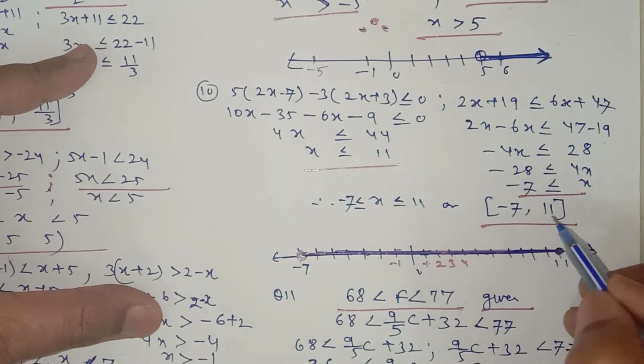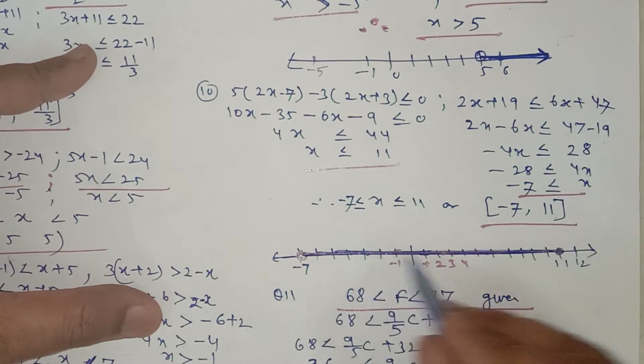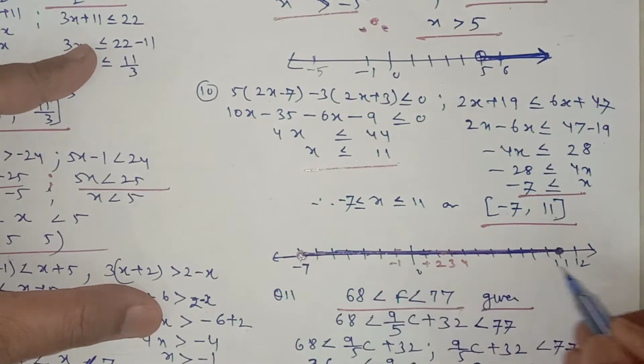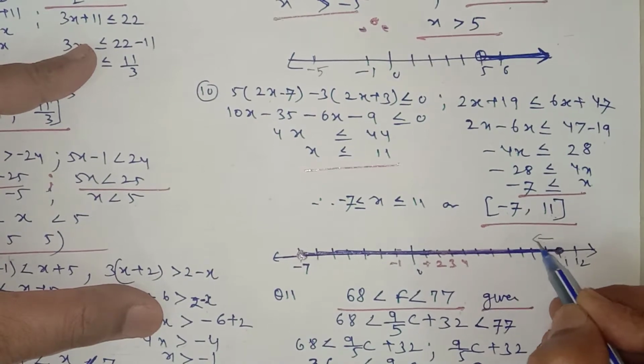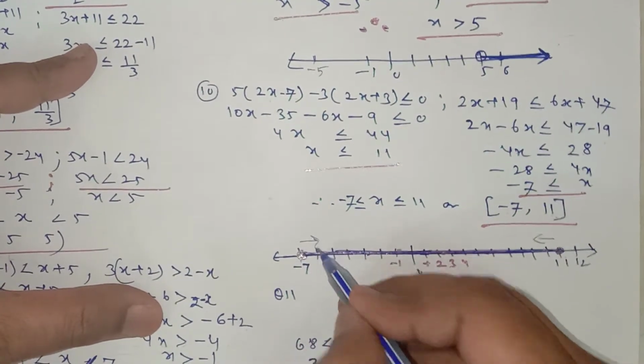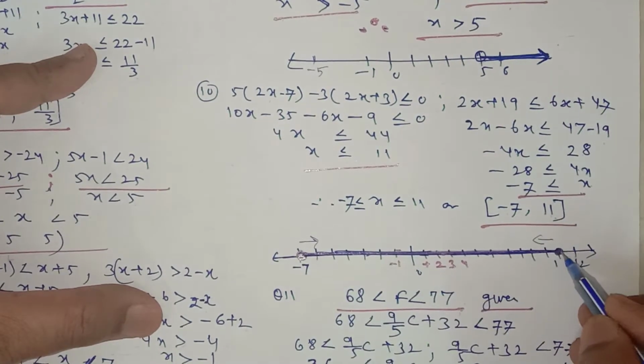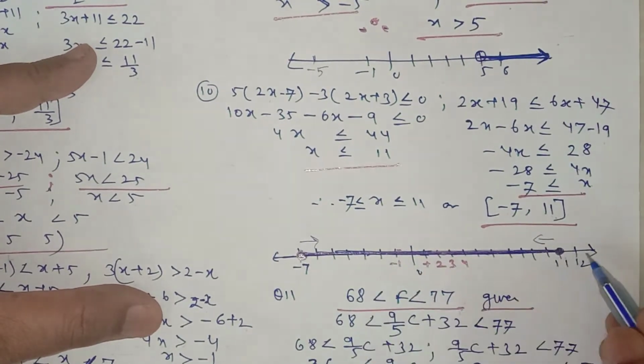So from minus 7 to 11 you have to mark, draw the number line. This is 0, minus 7, 11. Less than 11, the direction is this; greater than minus 7, the direction is this. Because we have the equal sign, you have to darken the points also and shade the line from minus 7 to 11.